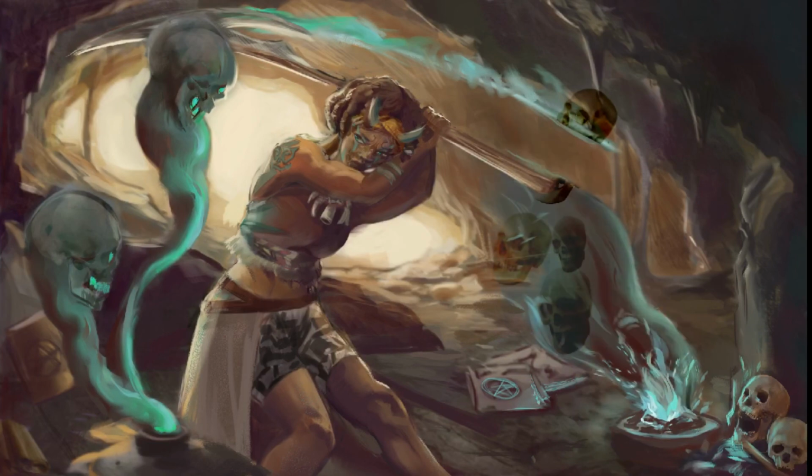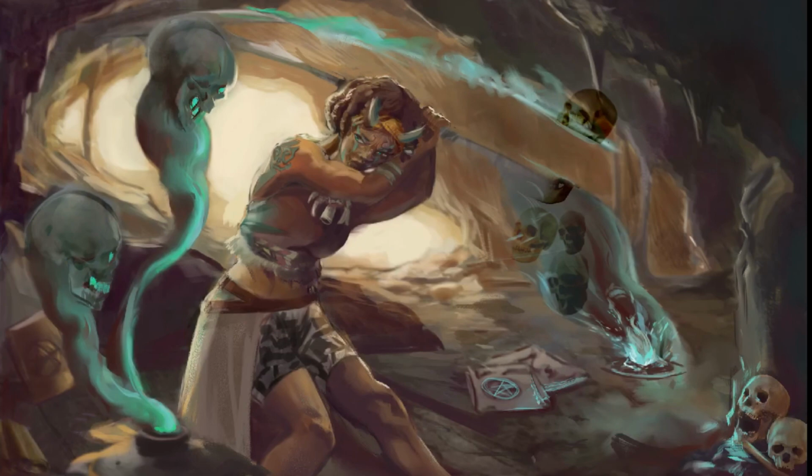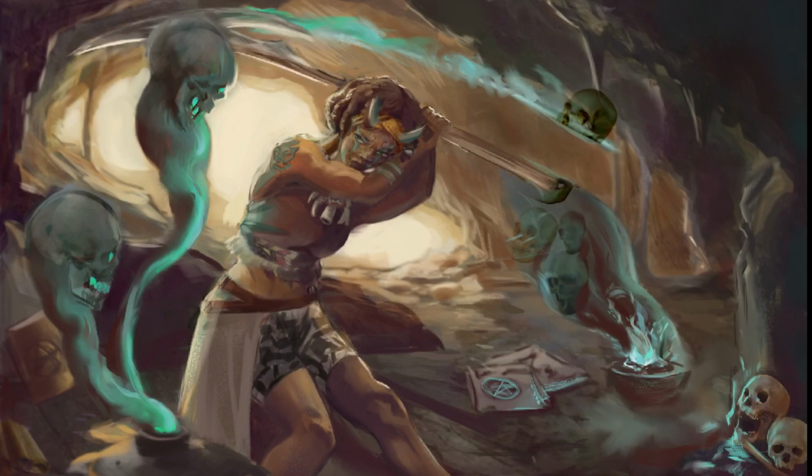So here, I was told that the spirits didn't really fully fit with the vibe that I had created on the left side, so I decided to change the spirits to skulls instead, so that they fit in with the image.